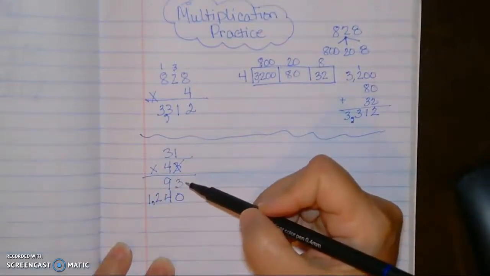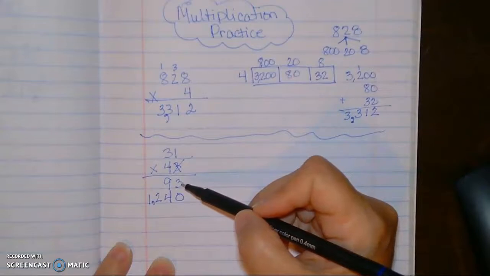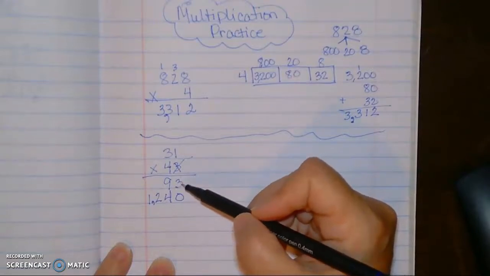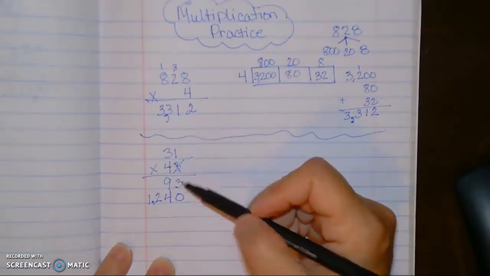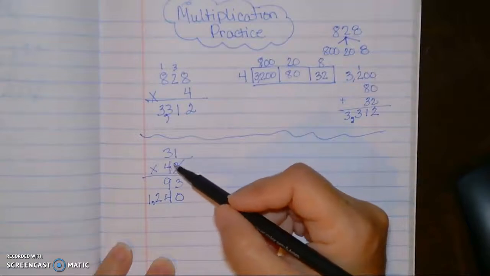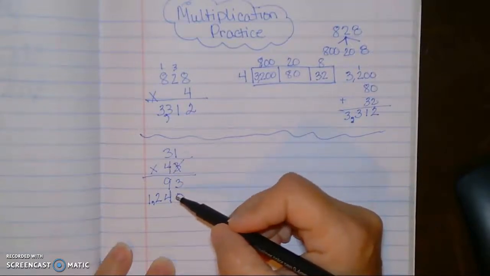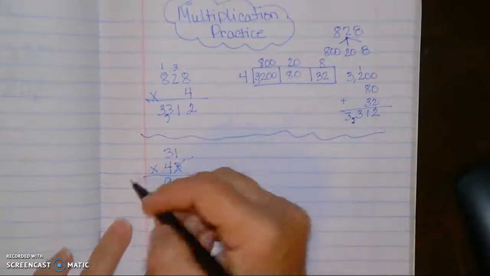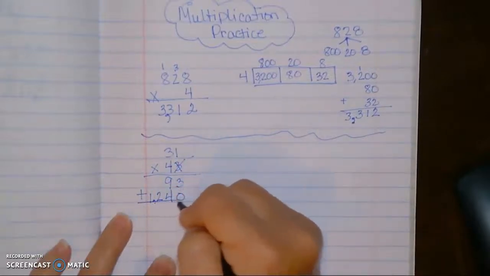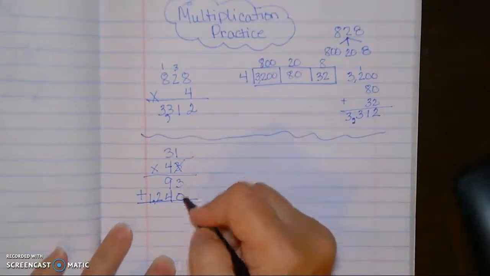All right, now I have 2 partial products. So I have 3 times 31, which was 93, and then 4 times 31, or actually it's in the tens place, so it's 40 times 31, gives me 1,240. So I'm going to add those 2 partial products together.